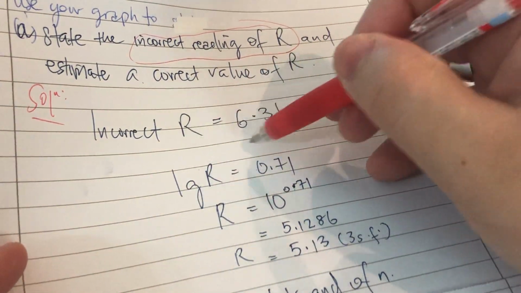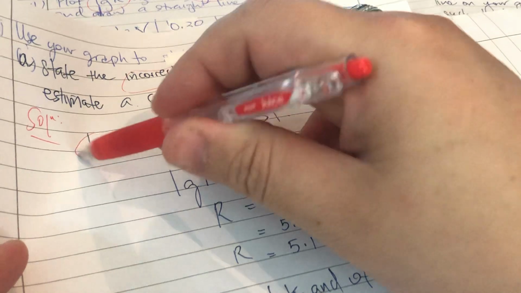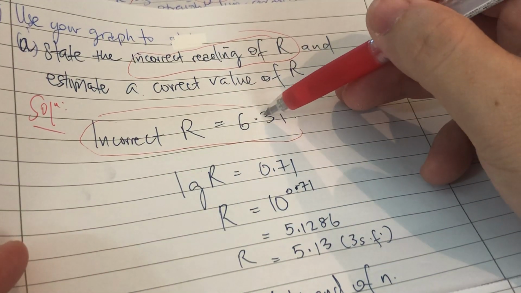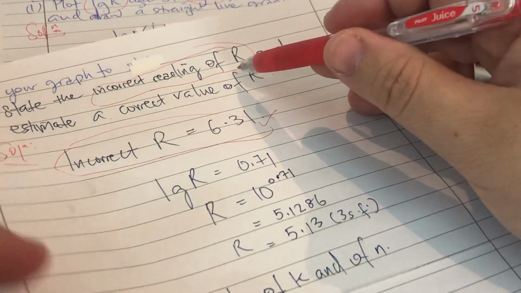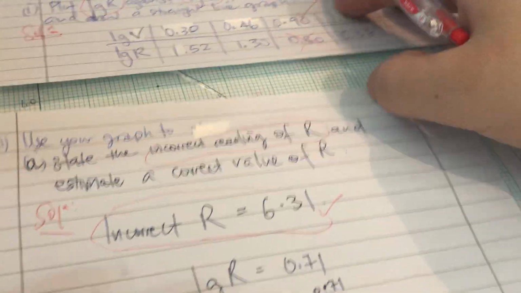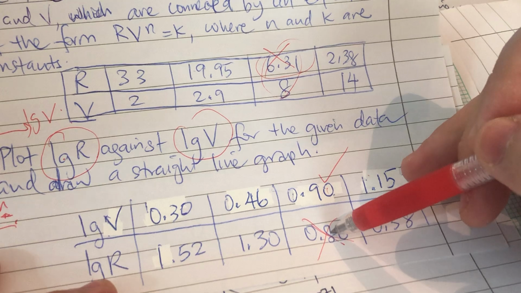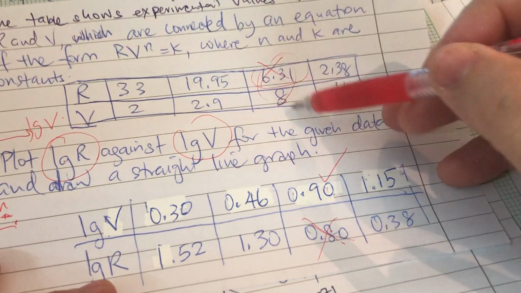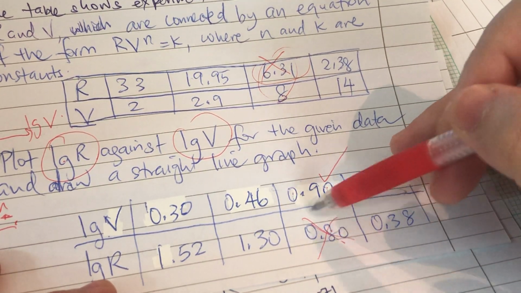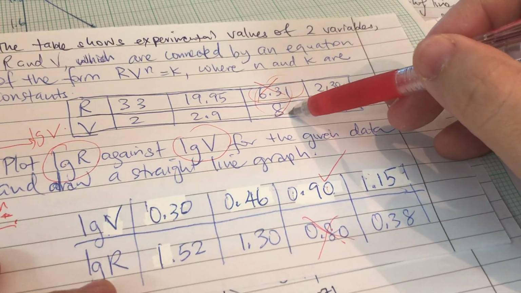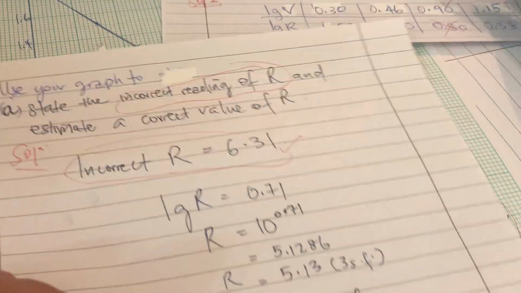0.71. Okay, first of all, you tell them what's the incorrect R first. Then you say why it must be this, because they say incorrect value of R. They didn't say incorrect value of log R. So you must give them this value, and then later you find this correct value already. You must convert to this value. I hope you understand.